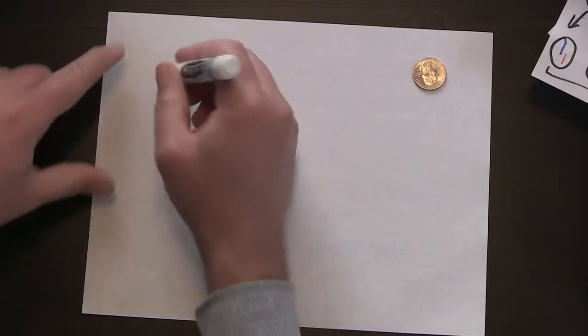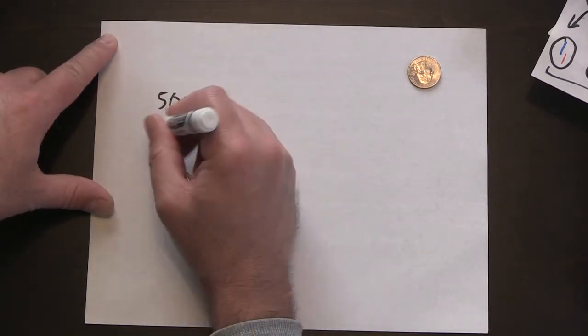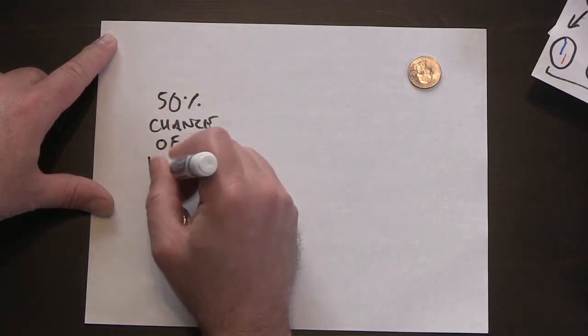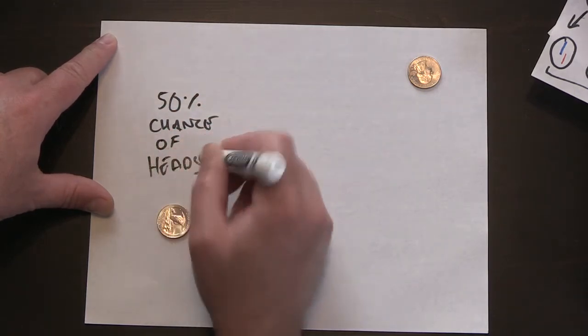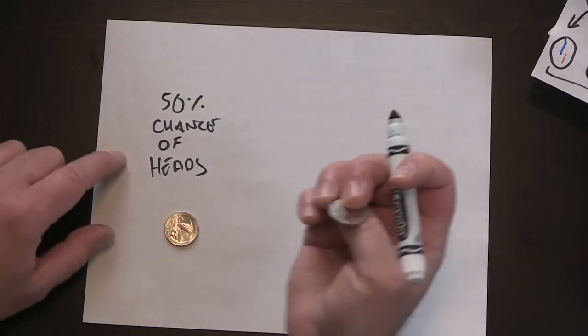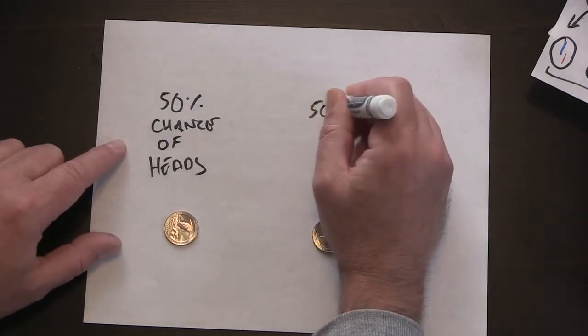Getting heads once is a 50% chance. What's the probability of me getting heads on this other quarter? It's also a 50% chance.